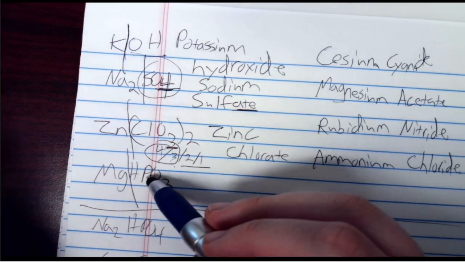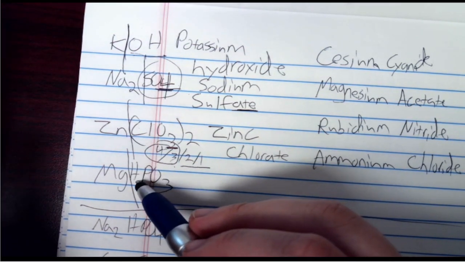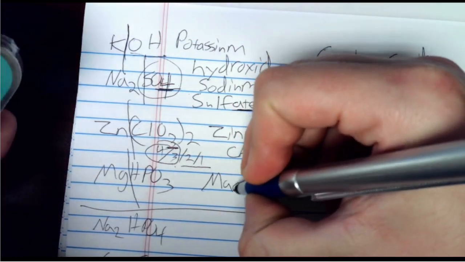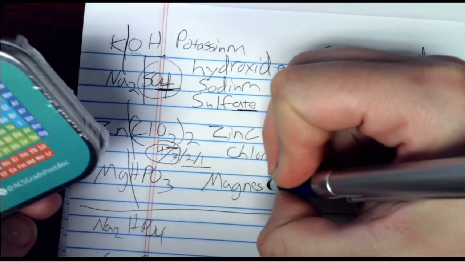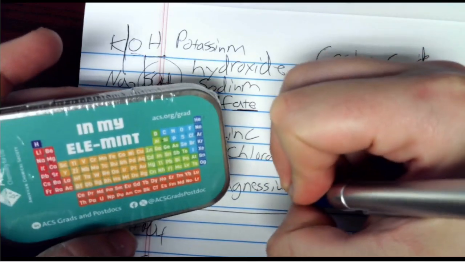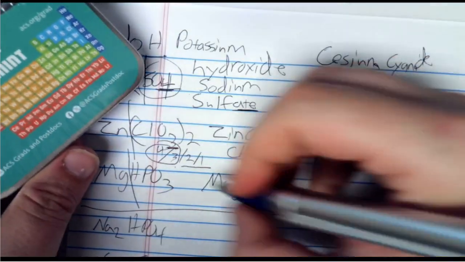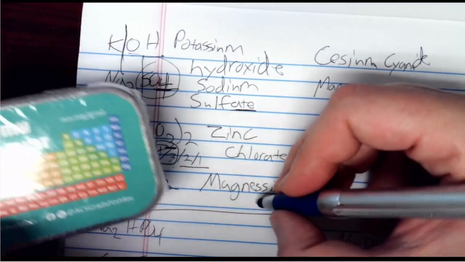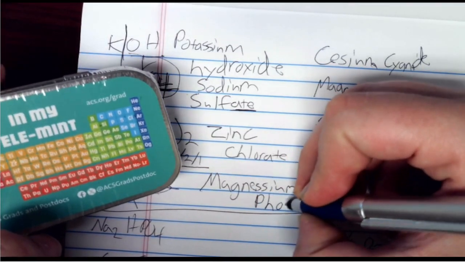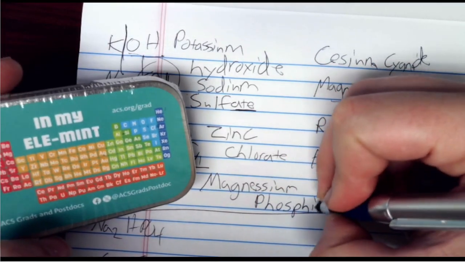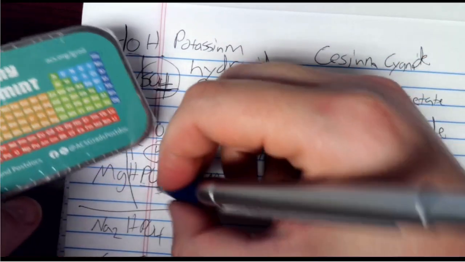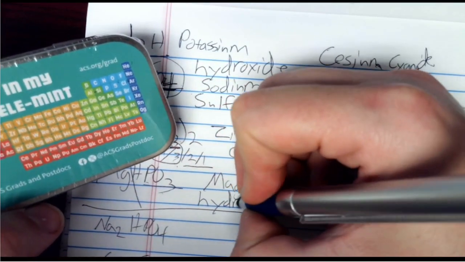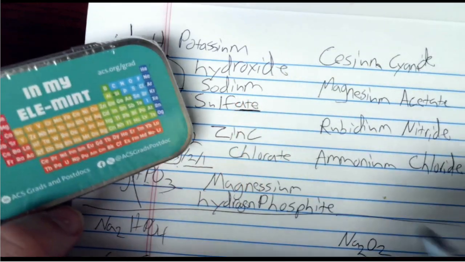Now, hydrogen is not technically a metal, so we got our metal: magnesium, Mg. This is PO3, so it's 3. It's a phosphite, the smaller number, and we have 1 hydrogen. So magnesium hydrogen phosphite.